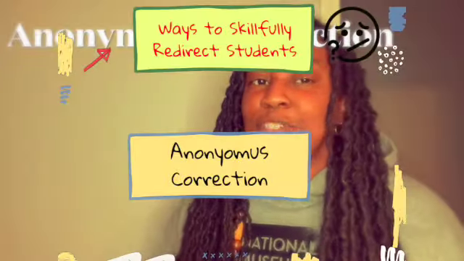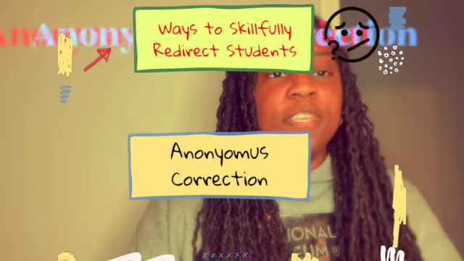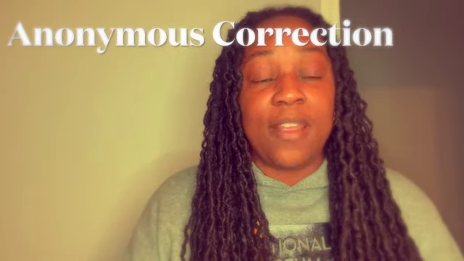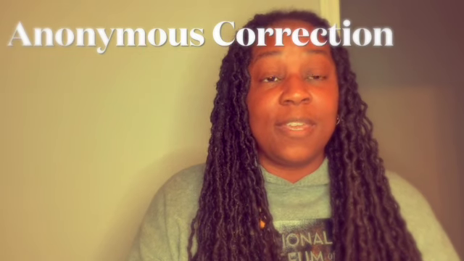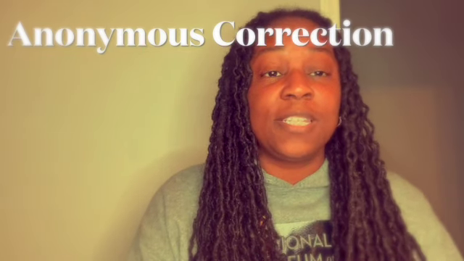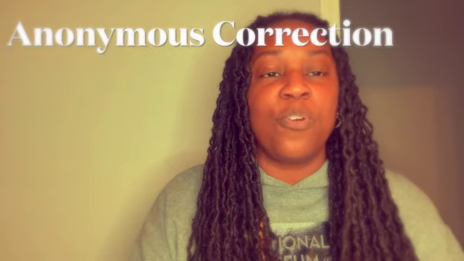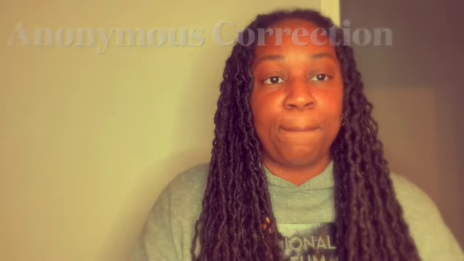Next is the anonymous correction. What this does is makes the group aware that there is someone who is not meeting the expectation. It makes it explicitly clear. However, we're not to the point where we're calling them out individually. It may sound like, I need all eyes up front and I'm missing one.